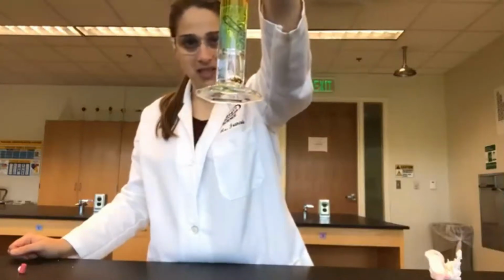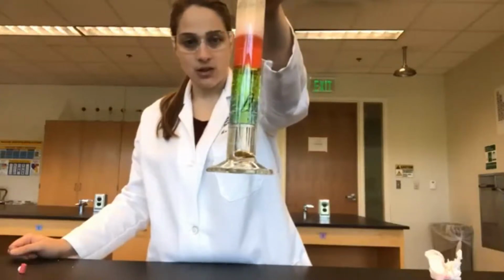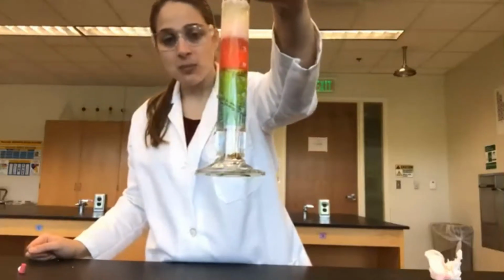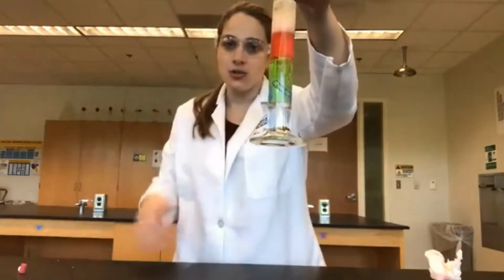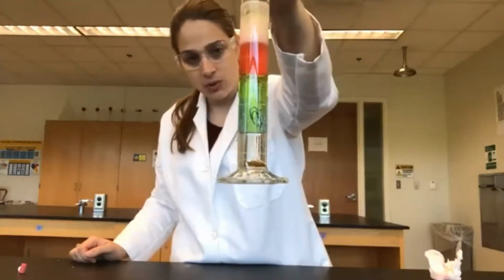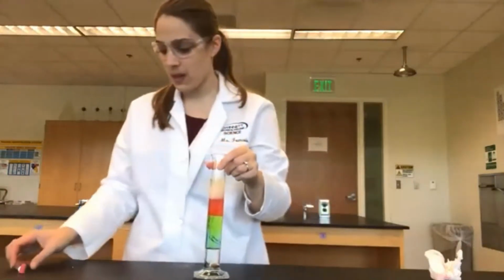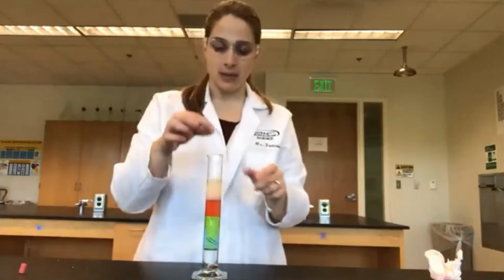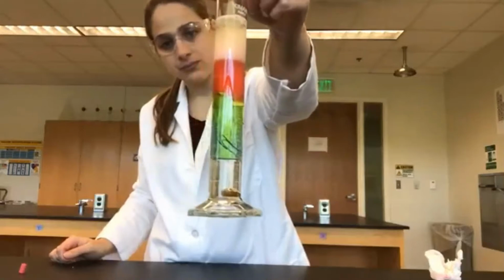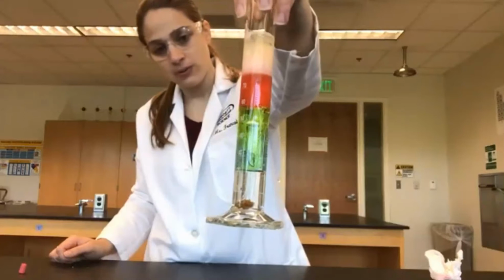So our paper clip is considerably slowing down right in between the shampoo and the dish soap. Now it's possible that over time it'll continue to sink, but for right now we're going to say that it landed in between the dish soap and the shampoo. Next up we have an aspirin tablet. So the aspirin is now in the dish soap.